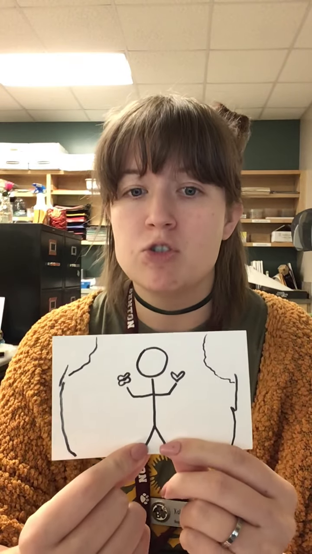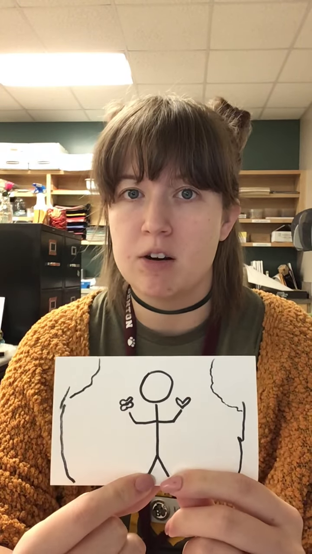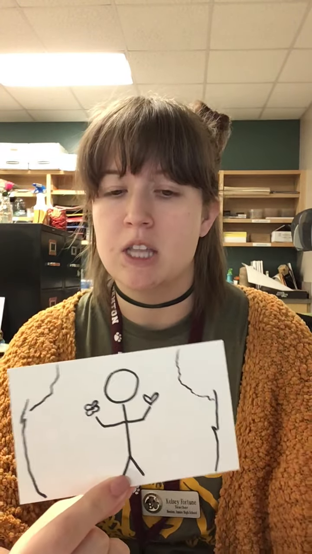So I made a few examples and I created just a really simple stick figure character. You should not do this. You should create an actual developed character as mentioned in the slides. But I created just a simple character so I could illustrate a couple of the principles for you so you can see what you're supposed to be doing.